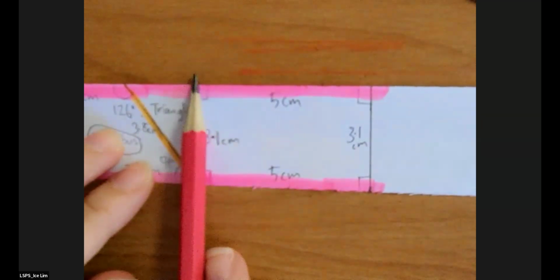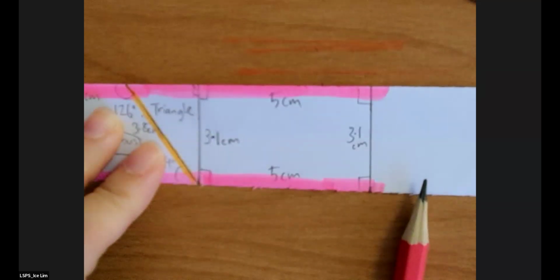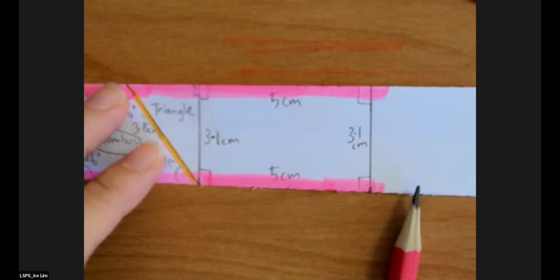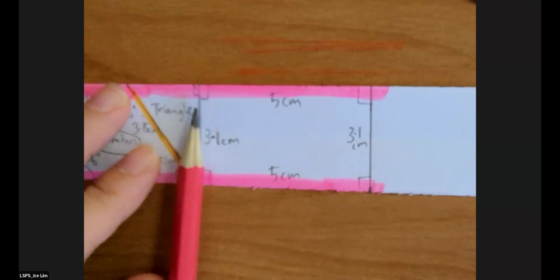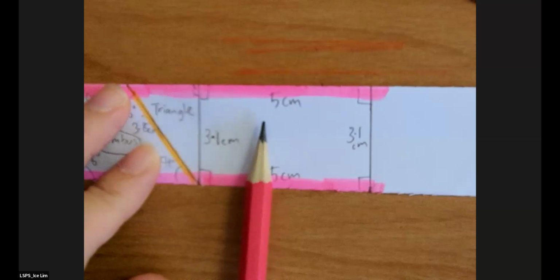Hold on, one last question. So I took Ethan's suggestion by drawing a triangle here, and thereafter drawing a rectangle. Now, Ethan, what shape do you think I'll get if I combine this triangle and this rectangle?